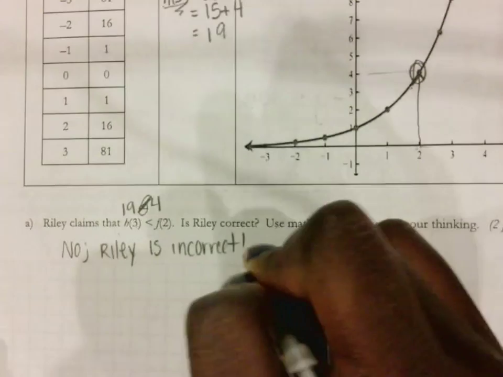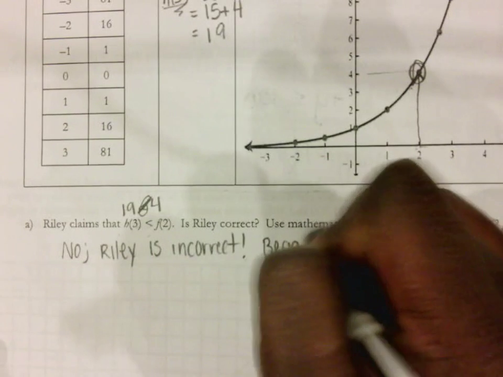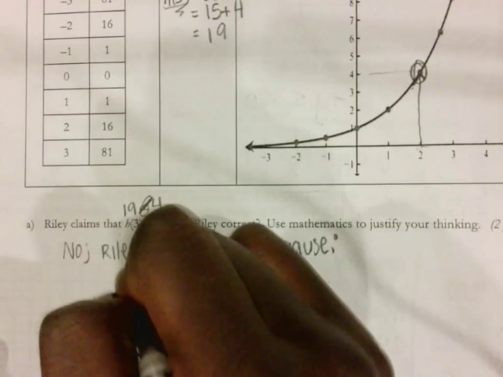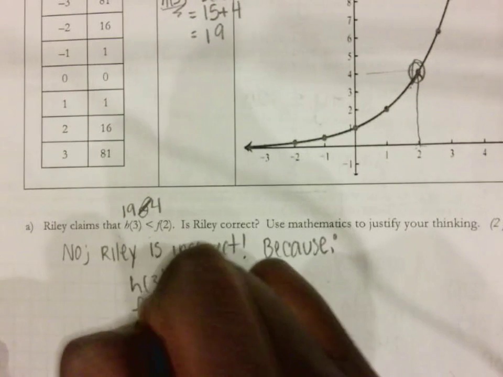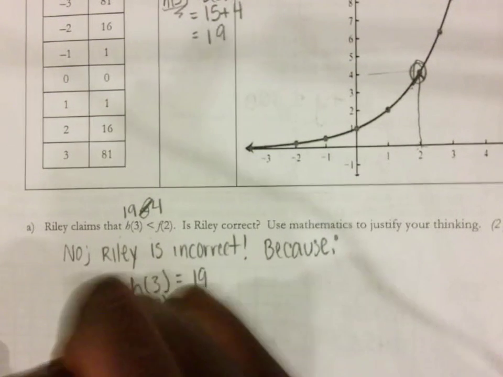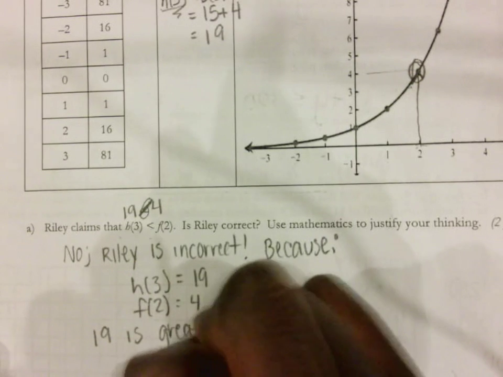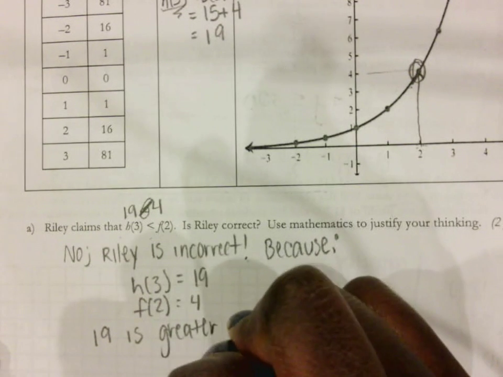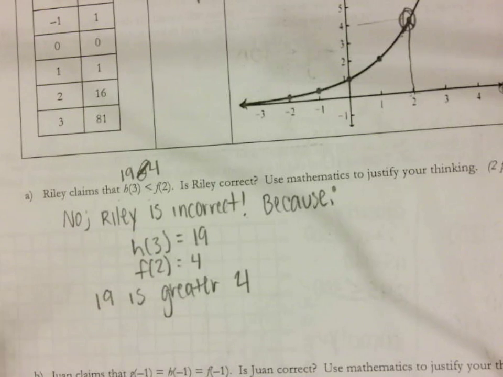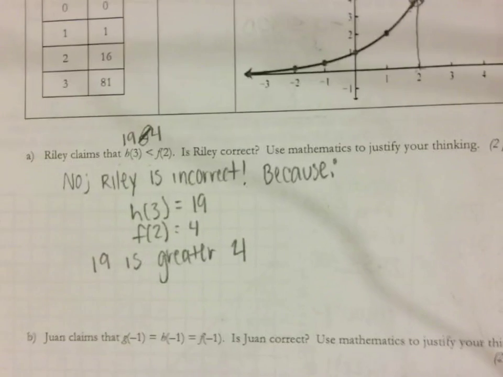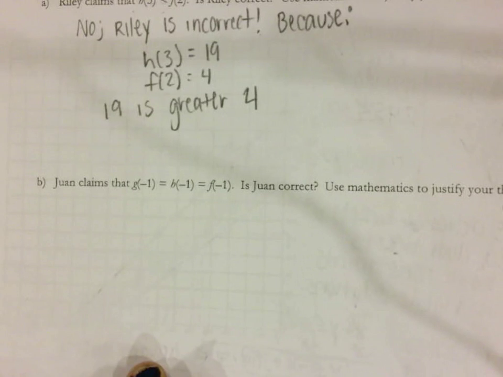And we are going to say, because, and then I'm going to write here, the h of 3 is equal to 19, and the f of 2 is equal to 4. And 19 is greater than, and you can use symbols, of course, 4. We know that. And that's just that simple. Let's look at the last one. Again, you can rewind and pause as you see fit.